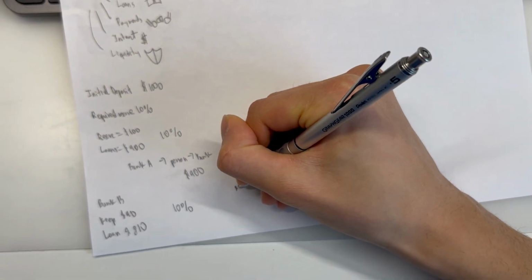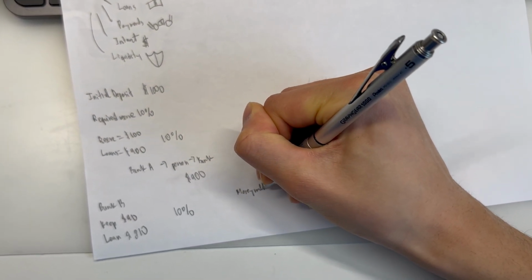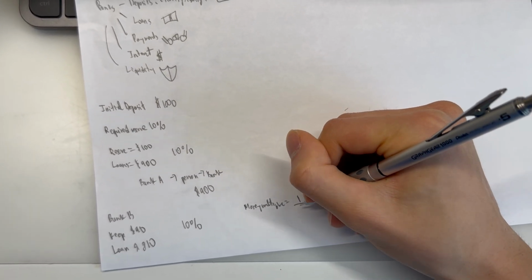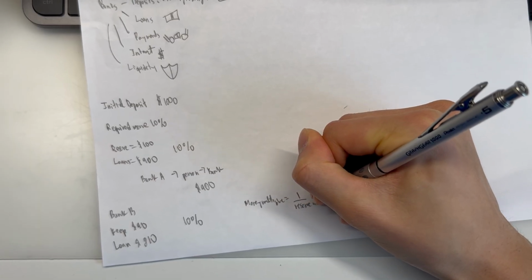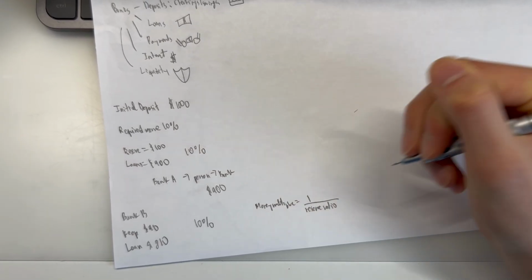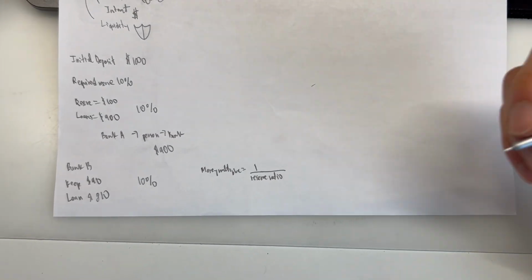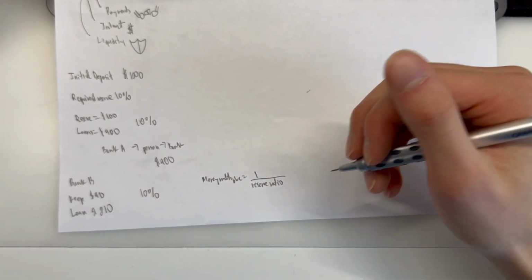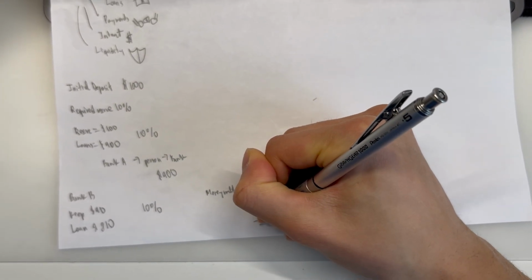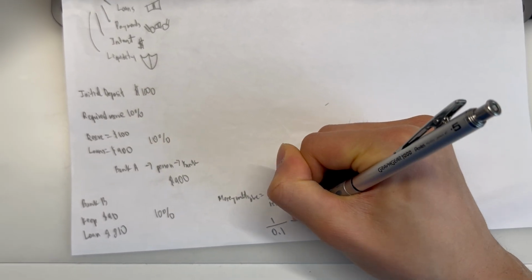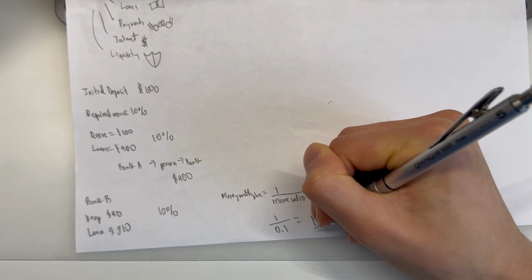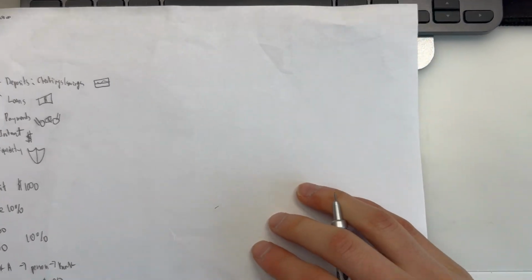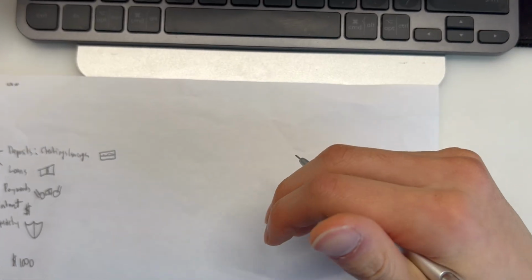The formula is 1 over the reserve ratio. So every dollar of the reserve can create up to $10 in deposits in this scenario, because it's 1 over 0.1, which is 10.